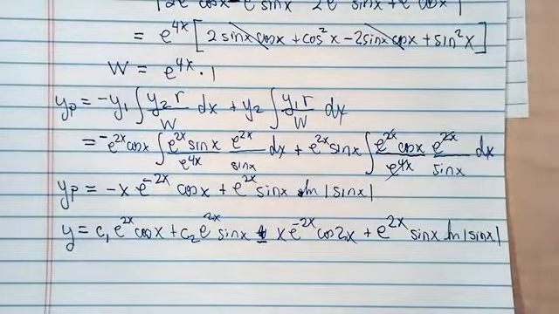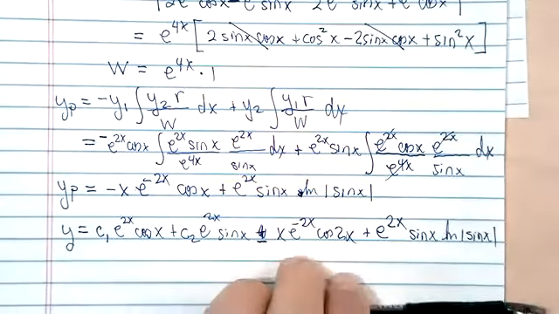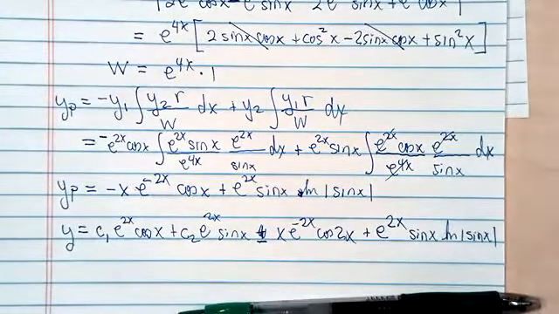And once you do a few of these and you see the complexity of the things that pop out, you begin to appreciate the power of this formula. You know, how would you ever guess that? I don't know. You need a method, and this is one.